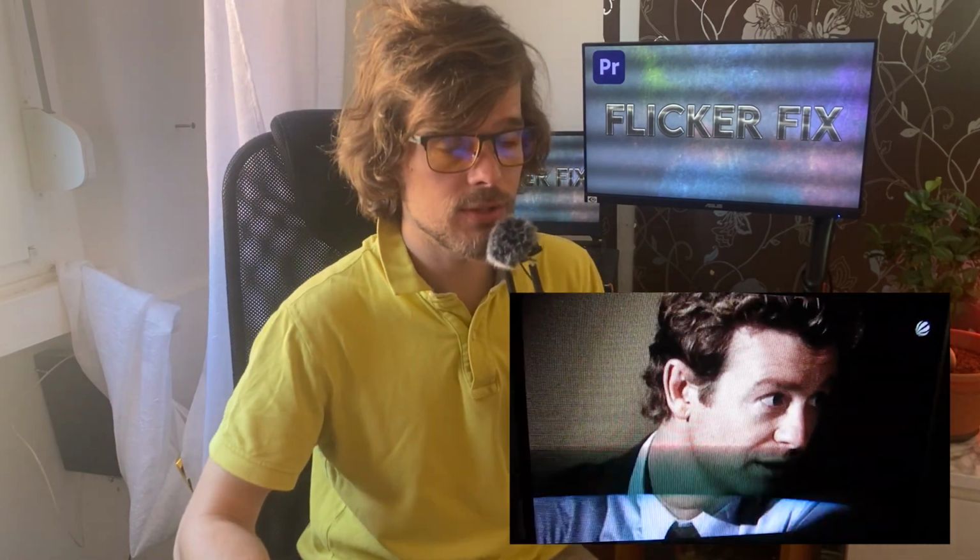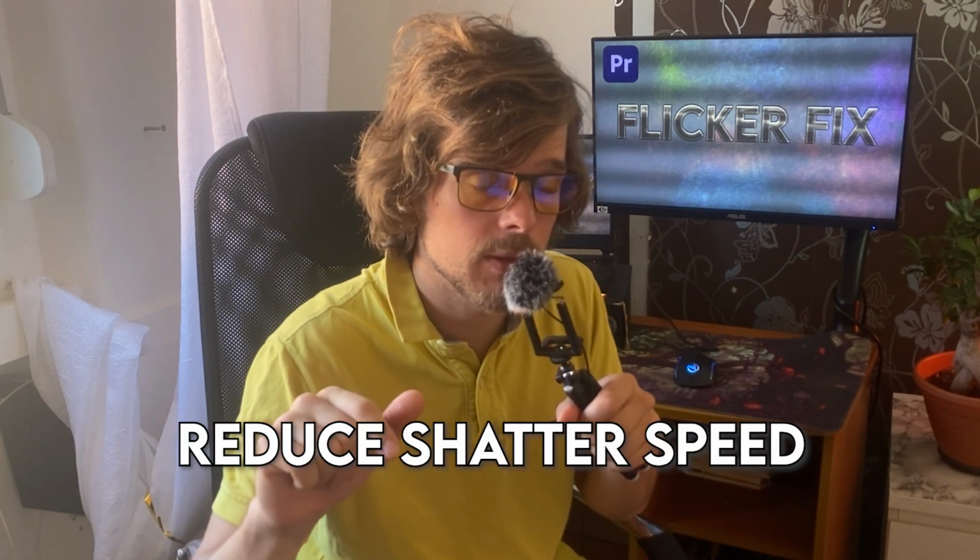Have you ever tried to record or film your monitor or screen and you have that weird effect of lines going up and down? Sometimes it even happens without monitors and screens, just because of the light. Quick tip: when you record, you better reduce shutter speed, it will help a bit.